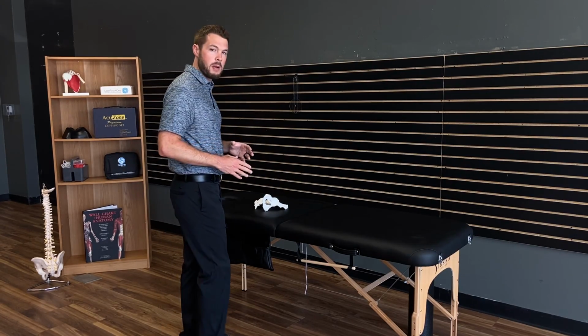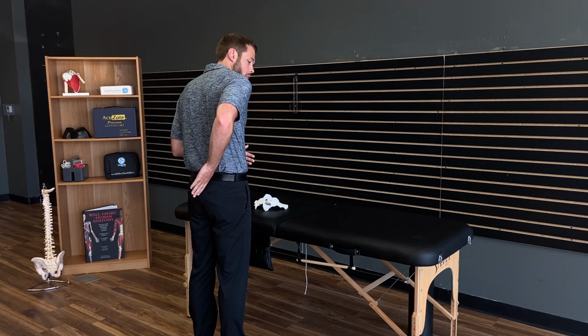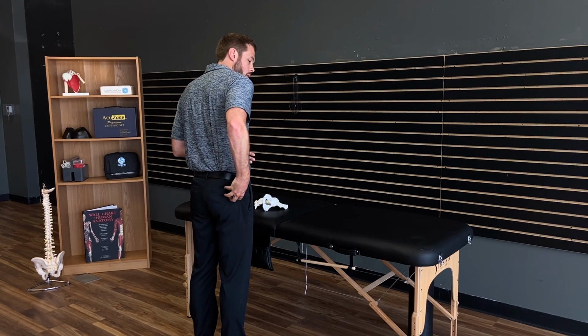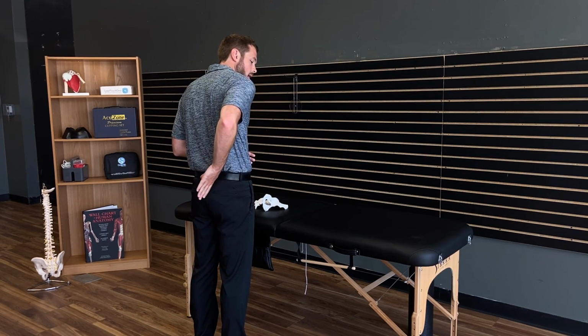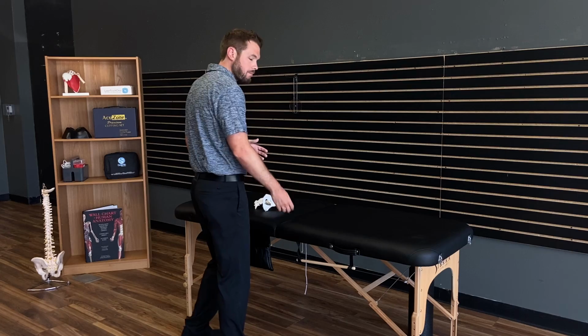Another common area for pain for SI joint dysfunction is right where that joint is located, where the hip bone and the base of your spine meet and form that SI joint.